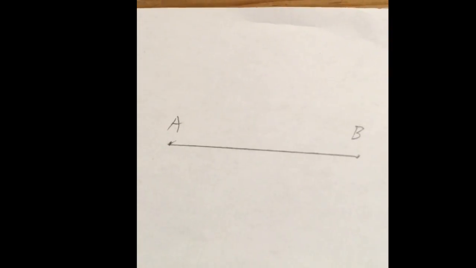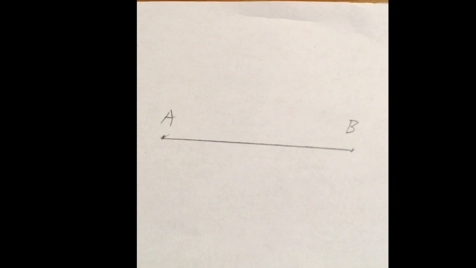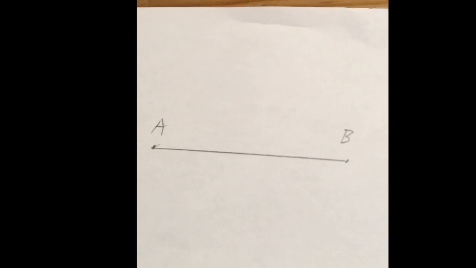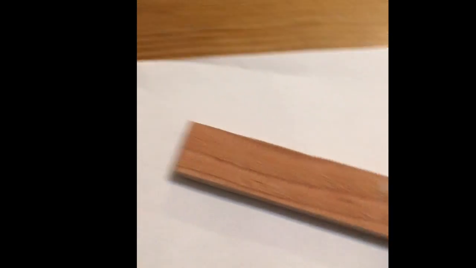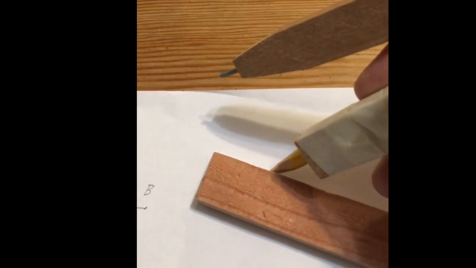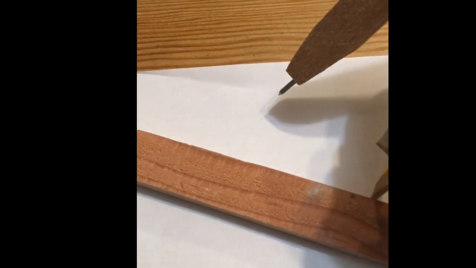Okay, so I've got line segment AB, and I just want to copy that, basically make an exact copy of that somewhere else on the paper. I'm going to call that one CD. Remember that Euclid says that I'm not going to measure this with a ruler, so I'm just going to use a straight edge, and I'll just put it here, and it doesn't have to be in any direction in particular. I'm just going to draw a line that's going to be longer than line segment AB.